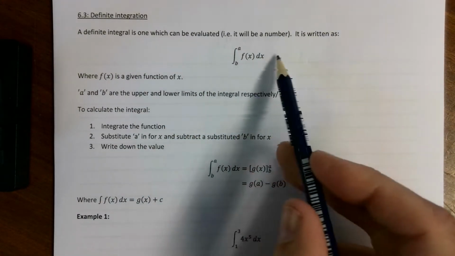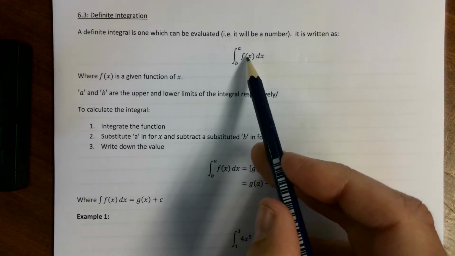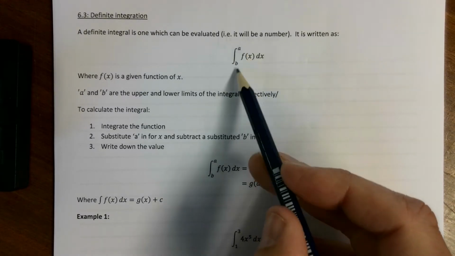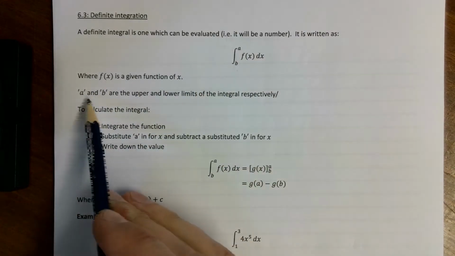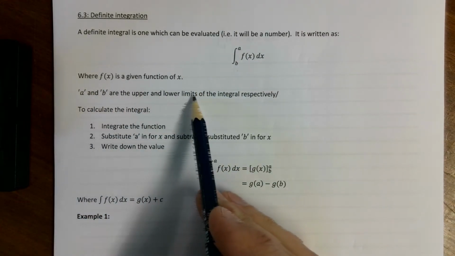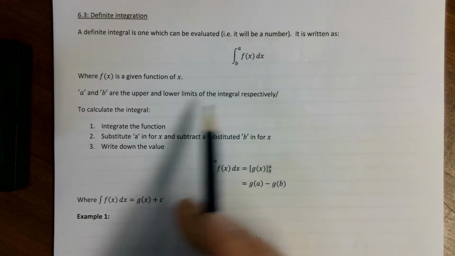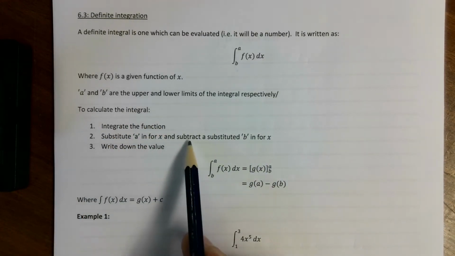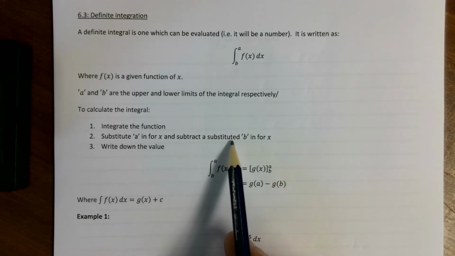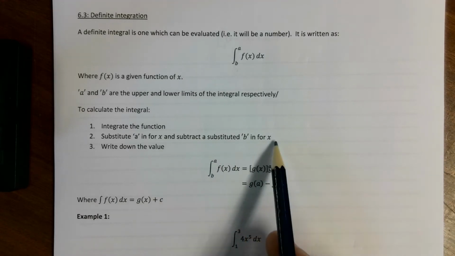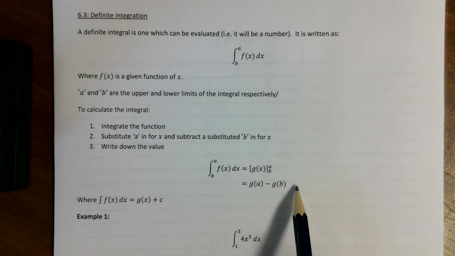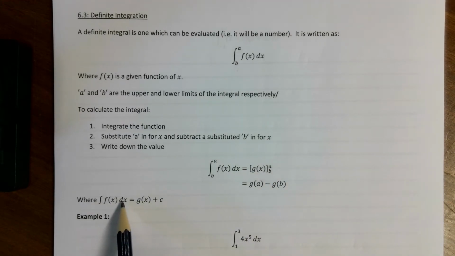It's written like this, so there's your function of x, which is just like x squared plus 5x, just pick something at random. And then we have wee numbers here, where f of x is the given function of x. a and b are the upper and lower bounds of the integral. To calculate the integral, integrate the function, substitute a in for x, and subtract a substituted b in for x. Write down the value in this form here, and find in your sum where the integral of f of x dx equals g of x plus c.